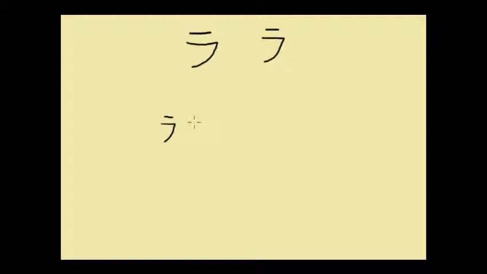So ra, which you just learned. But what we're going to do is voice it, so now it's bu. So rabu, or love, L-O-V-E, love, but rabu. Second word, you're going to like this one. You probably see it when you order it at a McDonald's or something.